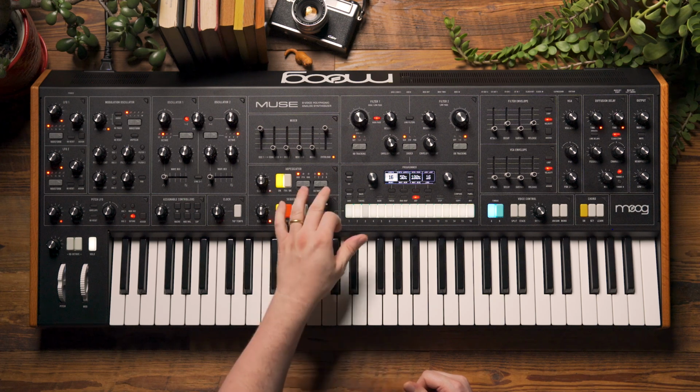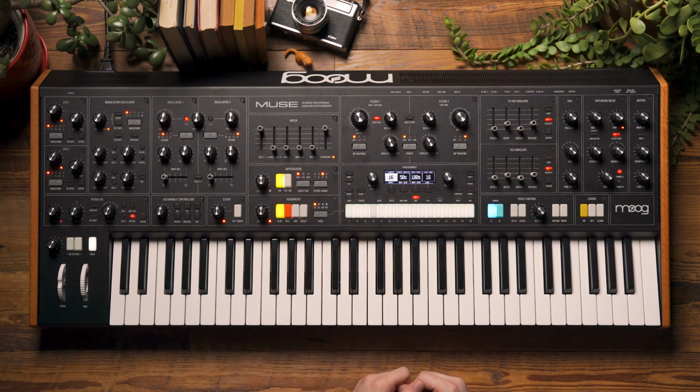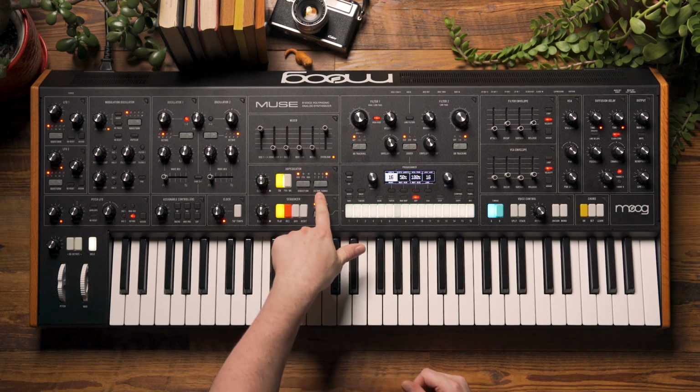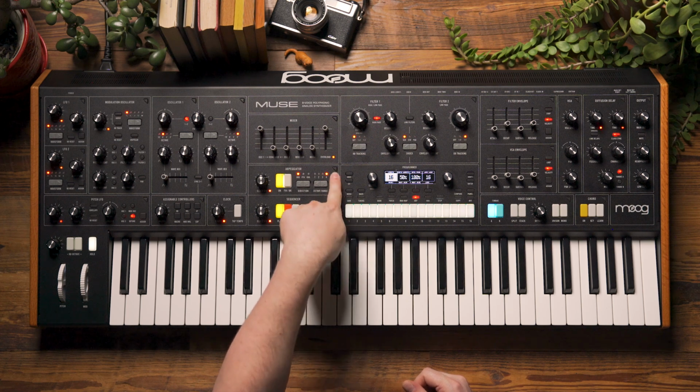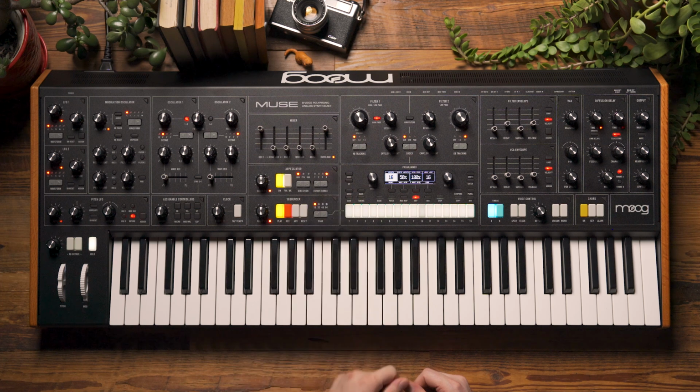I can also increase the octave range to 3 and then 4. Now there's a few different ways that octave movement can actually work with the Arpeggiator, and that can be set in the More menu, but we will be covering that in a later video.